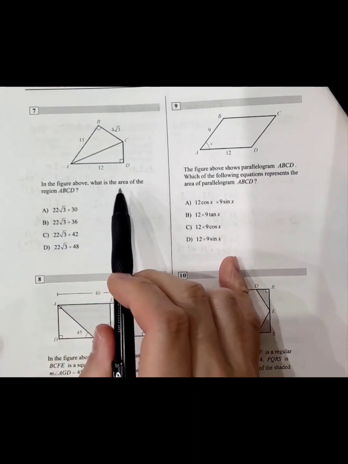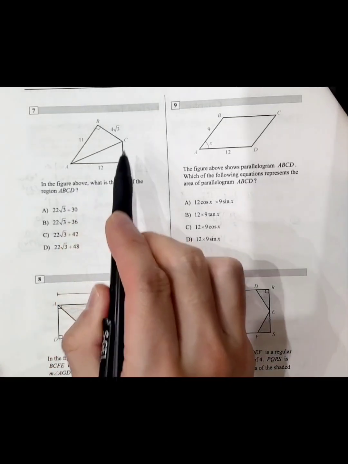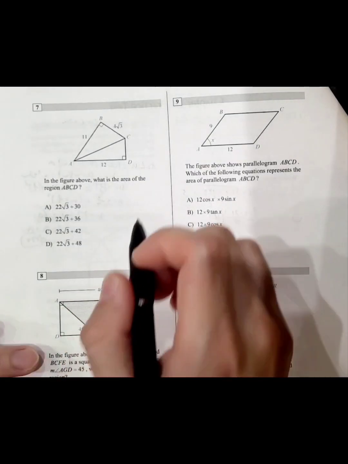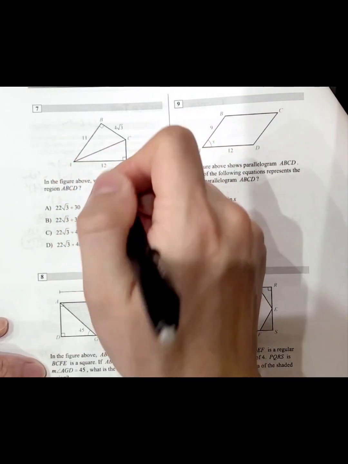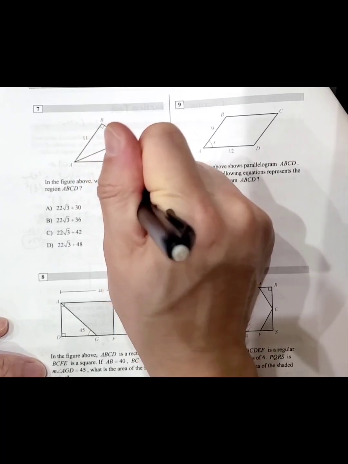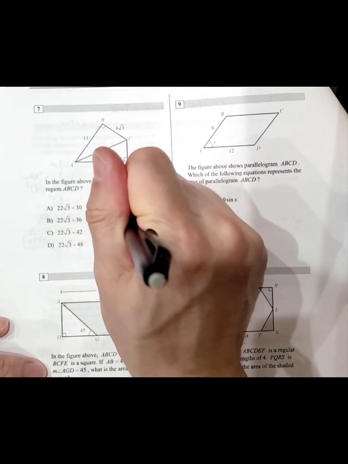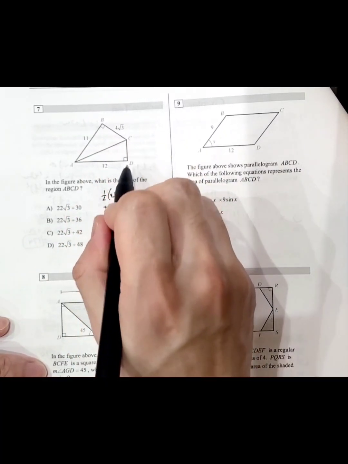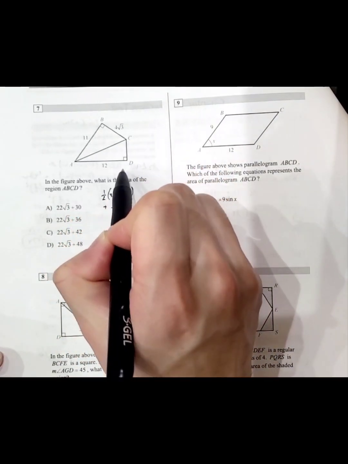For this one, in the figure above, what is the area of region ABCD? ABCD, the whole thing, basically. Okay, so we just have to add the area of these two triangles. That's what I'm thinking. So what's the area of this first one? It's half the base, which is 4 root 3, times the height, which is 11, plus, what about this triangle? Half times 12 times, what's the height? We don't know. So we gotta do the Pythagorean theorem, to first get this, and then get that.